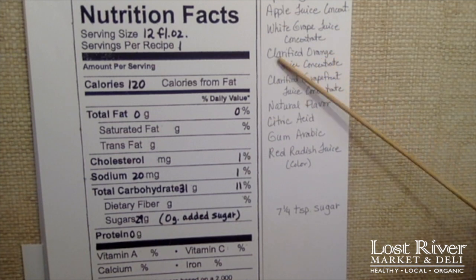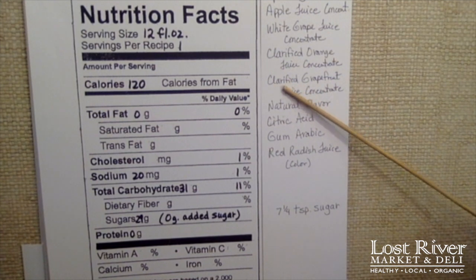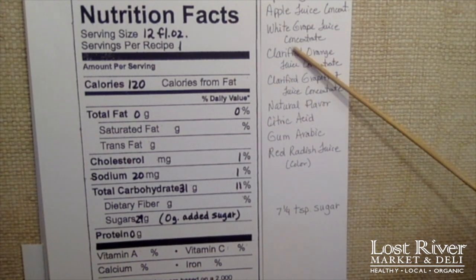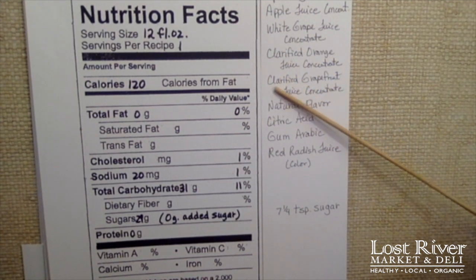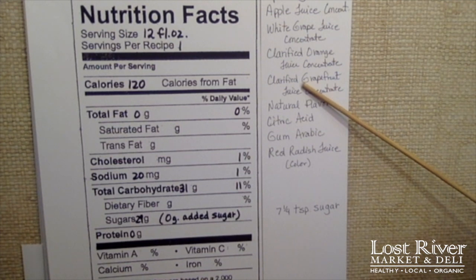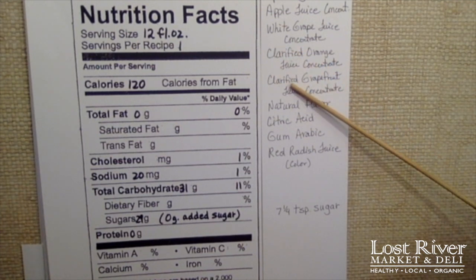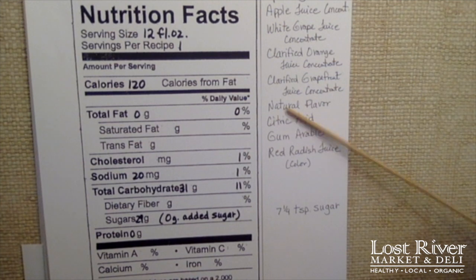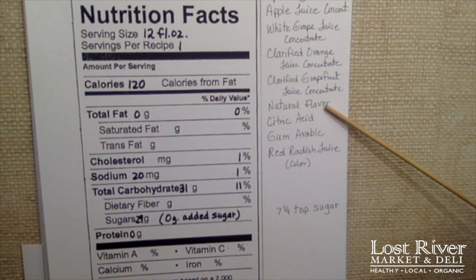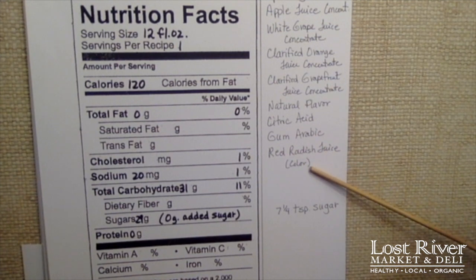And when we do know clarified orange juice and clarified grapefruit juice, the clarified means that all of the pulp has been removed. So again, all the fiber is out of that. And after that, then we have natural flavor. Again, we don't know really what that is. Citric acid, gum arabic, and red radish juice color.